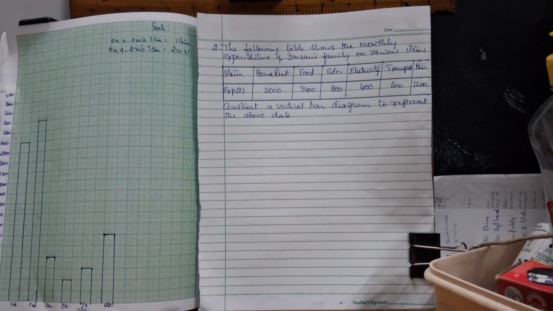So to construct a vertical bar graph, what we need to do? I told you now. So the number should be on the y-axis and the names or items should be on the x-axis. So you have got house rent here, food, and then education, and then electricity, transport, and miscellaneous.